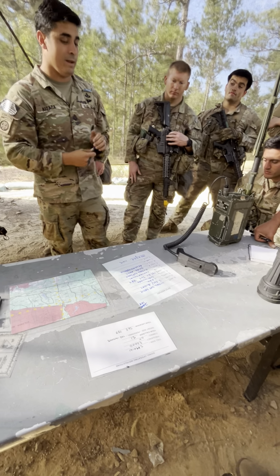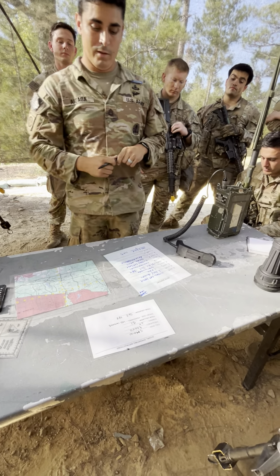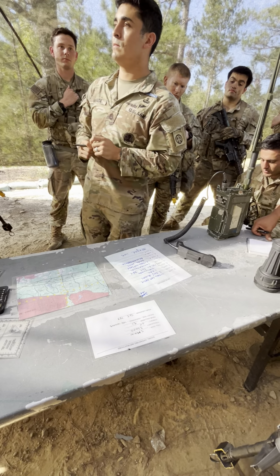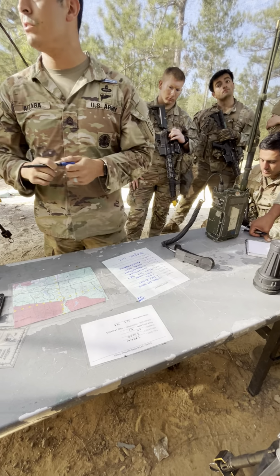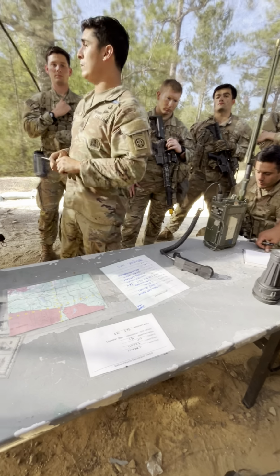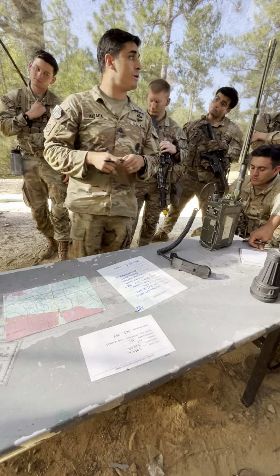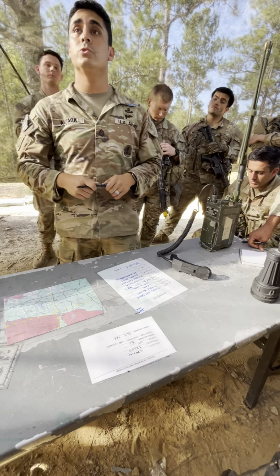All right, line 10. That is the narrative. Your book says narrative, parentheses, actions taken. What are you going to do about it? All you need to write for what you're going to do about it is that you're going to continue to observe.